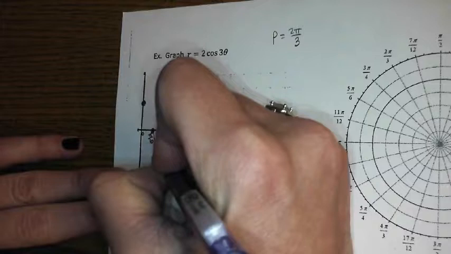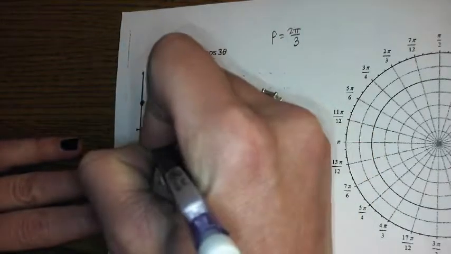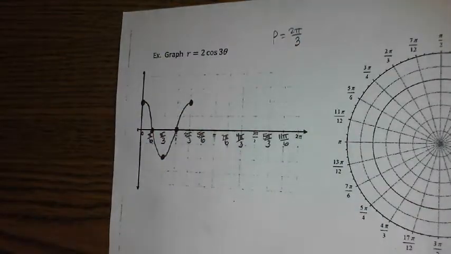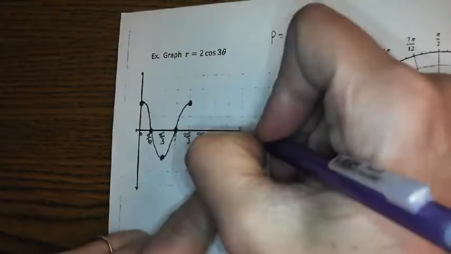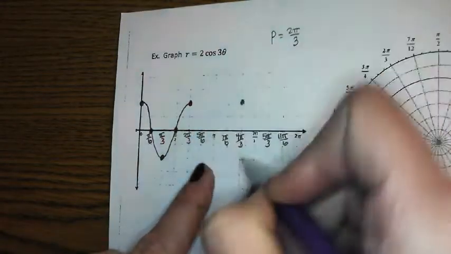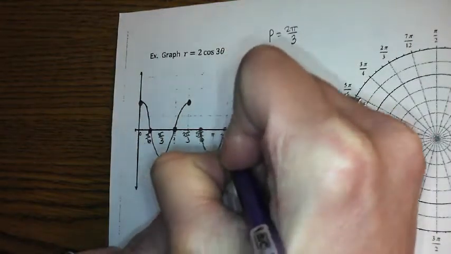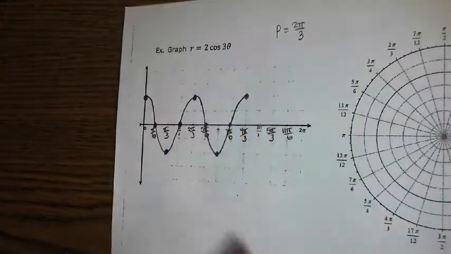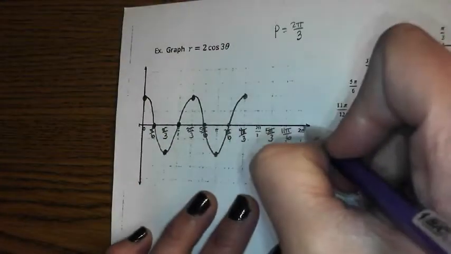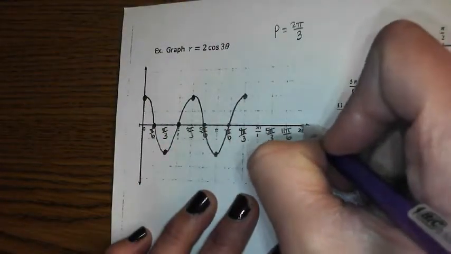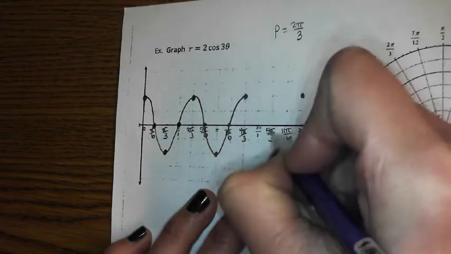So there's just one cycle. So we got to have another cycle repeating and completing by 4 pi over 3. And then another one by 6 pi over 3, aka 2 pi.